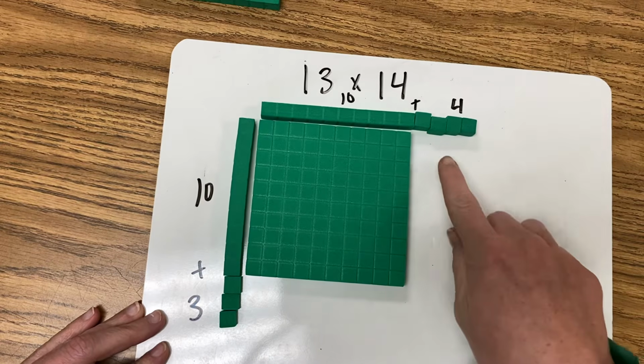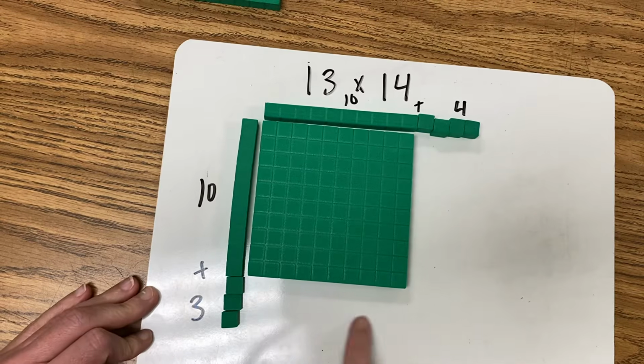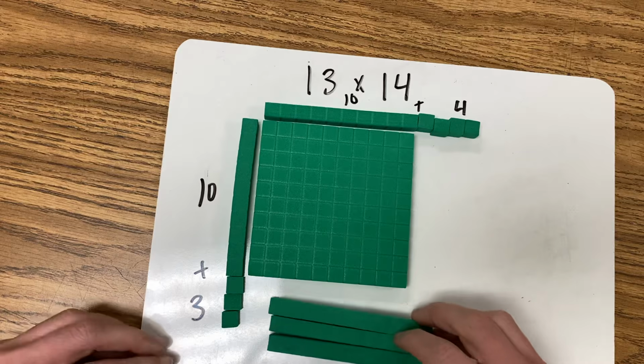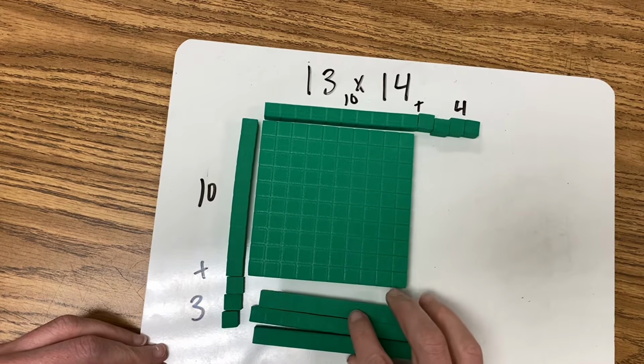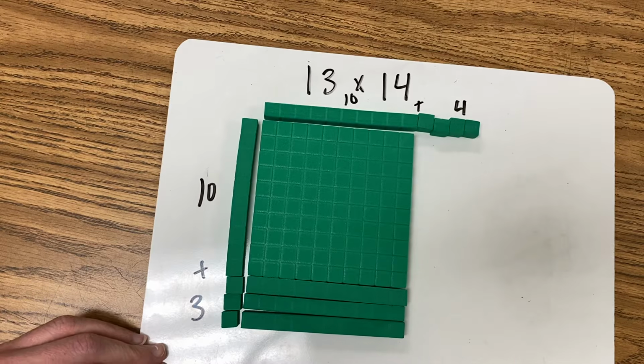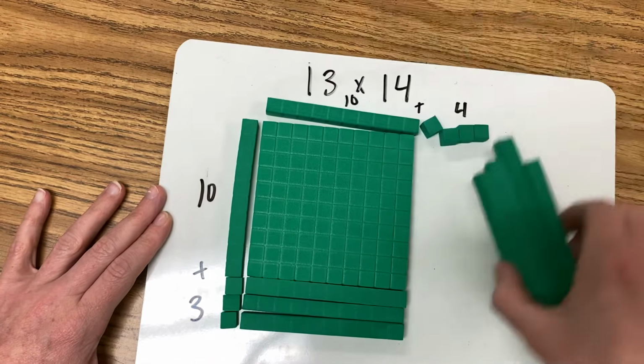All right, then they can move on to 10 rows of 4 or 3 rows of 10, doesn't matter the order, okay? So I'm just gonna go ahead, this is 3 rows of 10. Okay, and then we're gonna have 4 columns of 10 or 10 rows of 4.